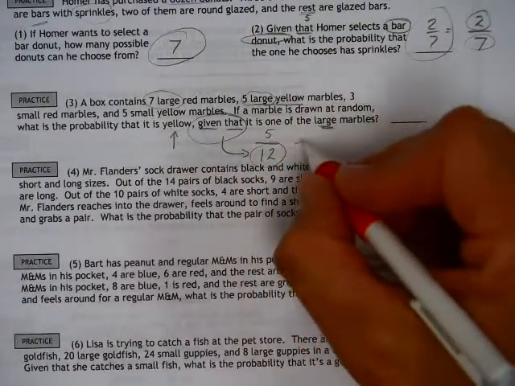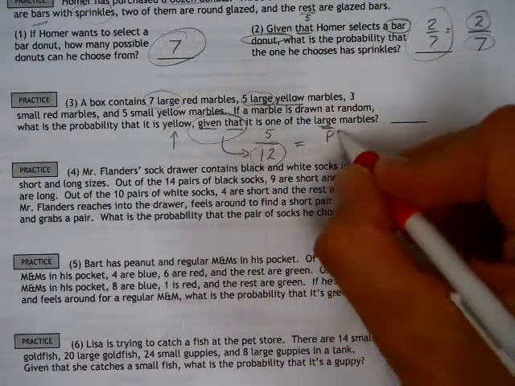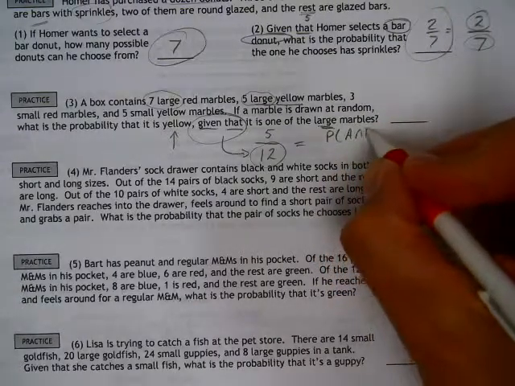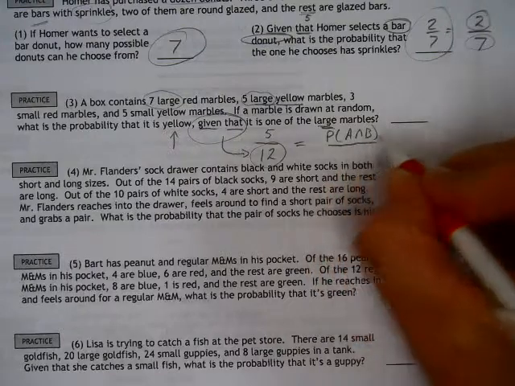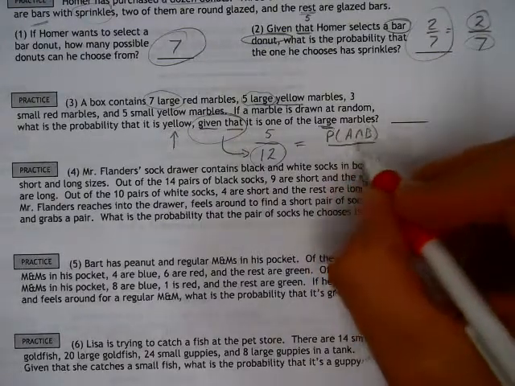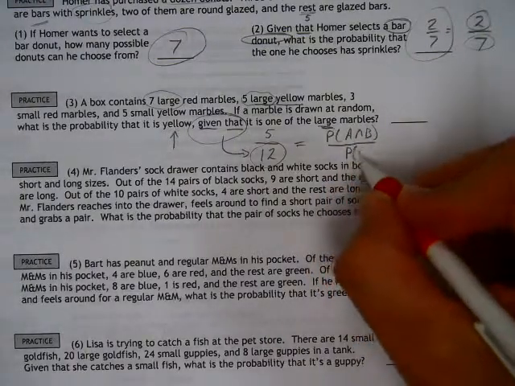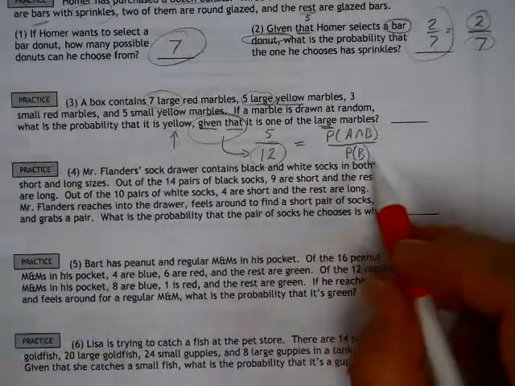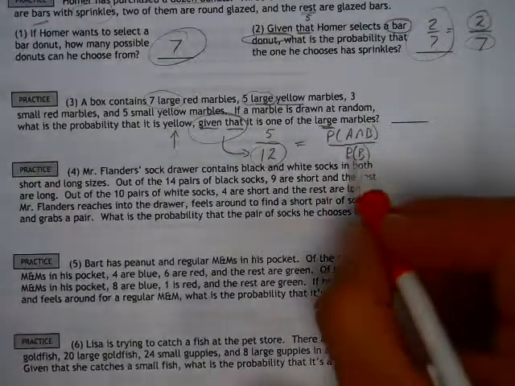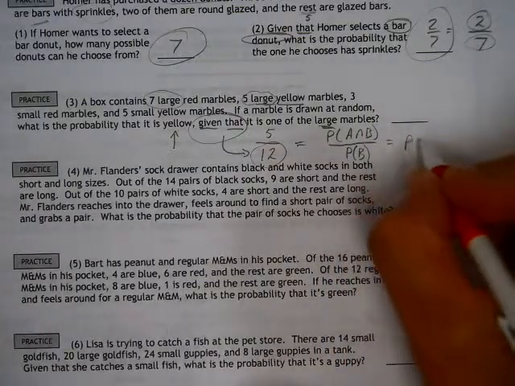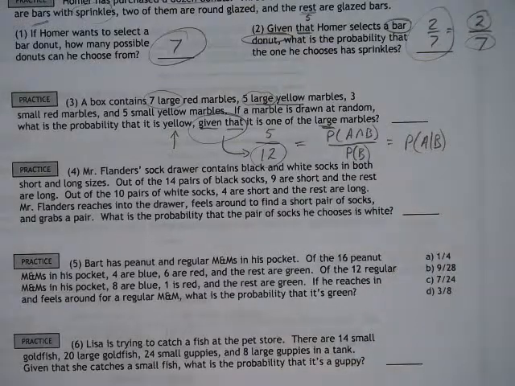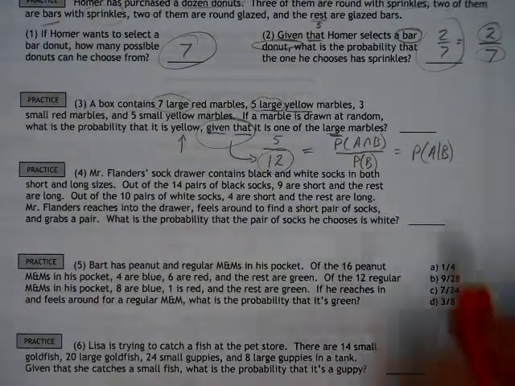Okay? So when we're talking about the probability of the intersection of A and B, this is technical jargon that you may or may not care about, divided by the probability of B. Now this is saying that the probability of A knowing B, this is terminology that I use in my AP Stats class.